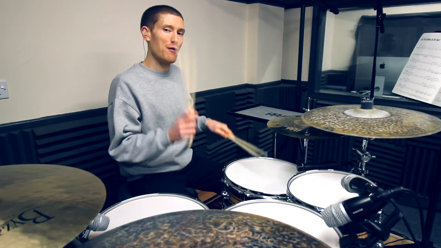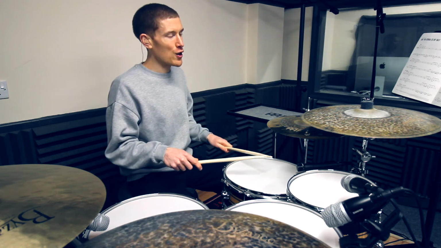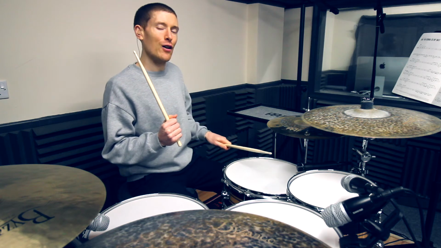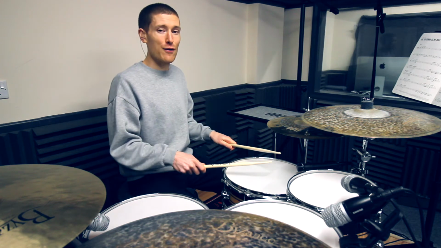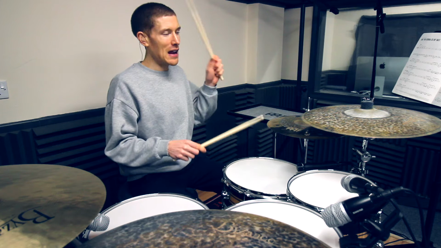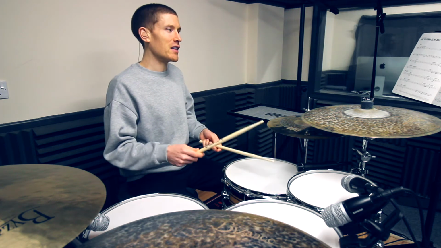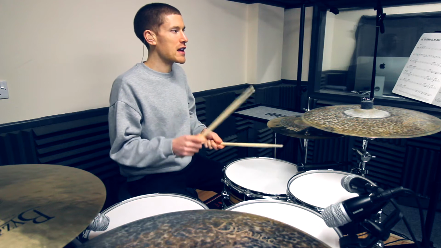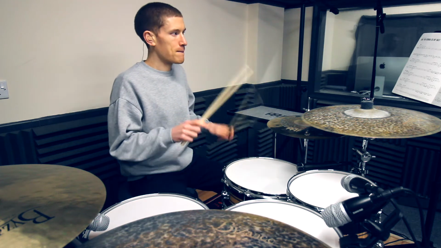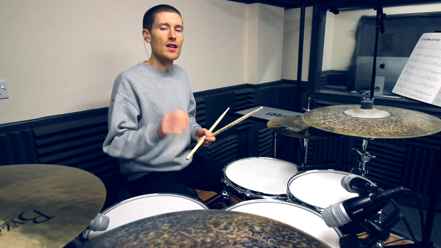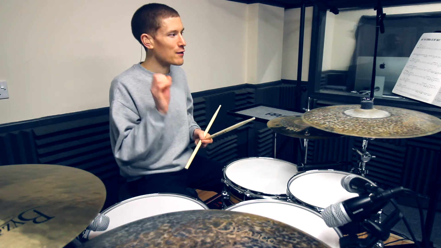So I'm going to play a right flam on the 1, left flam on 2, left hand for the a of 2, right, left, right for the 3 e and, and I'm going to play a left flam for the 4. Okay, so that bar 8 sounds like this. 1, 2, 3, 4. So 1, 2, 3, and 4.